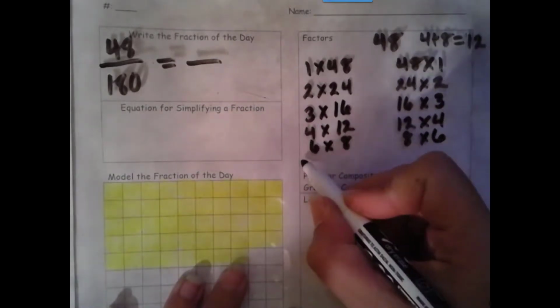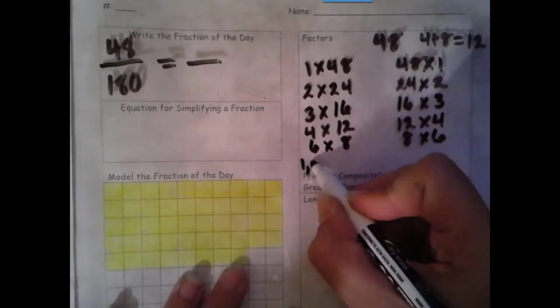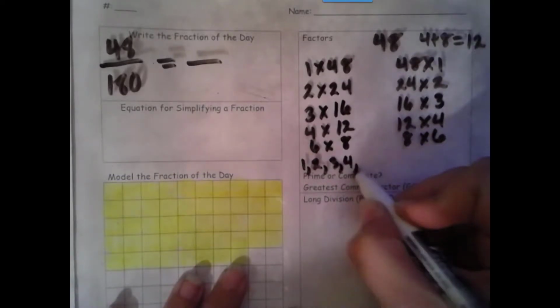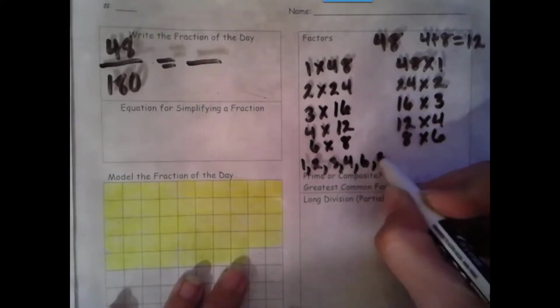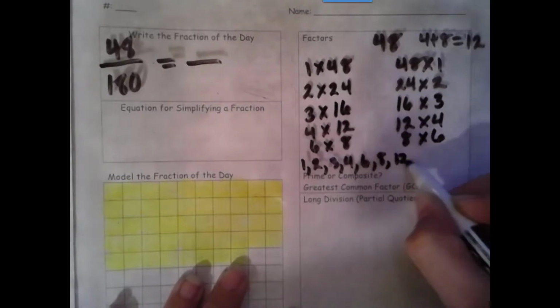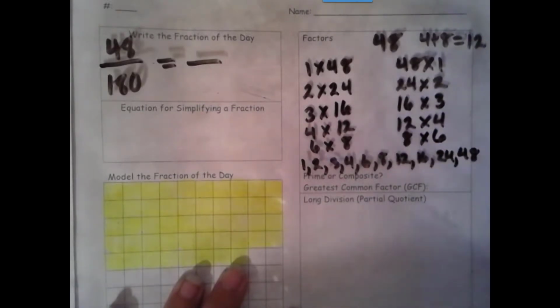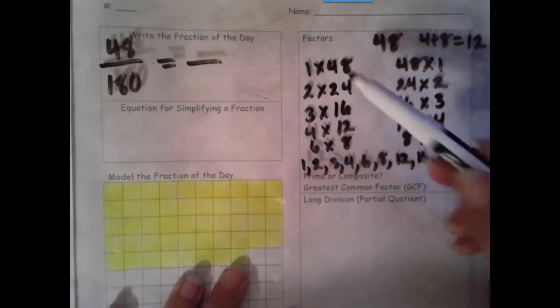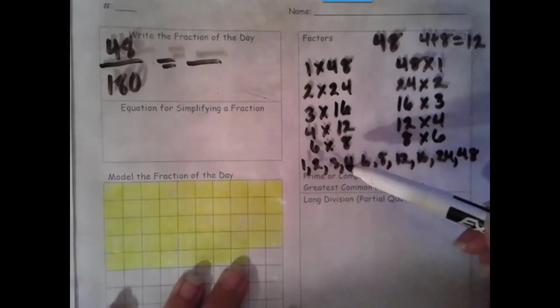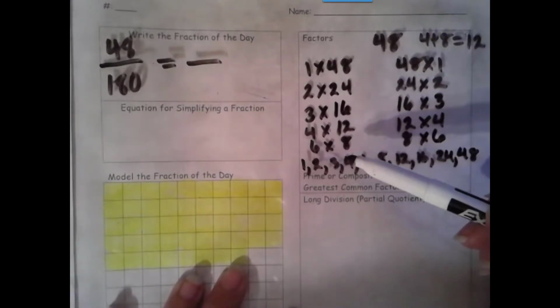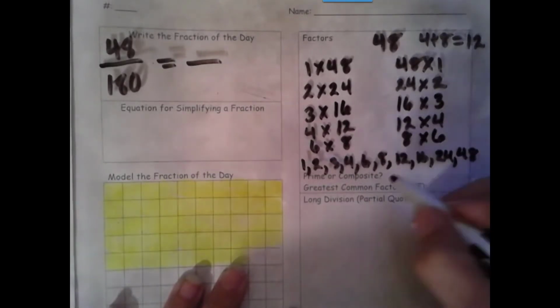Let's go ahead and list our factors from least to greatest. 1, 2, 3, 4, 6, 8, 12, 16, 24, 48. Is this prime or composite? Well, let's see. I have 2, 4, 6, 8, 10 factors. That is more than 2 factors, so it is composite.